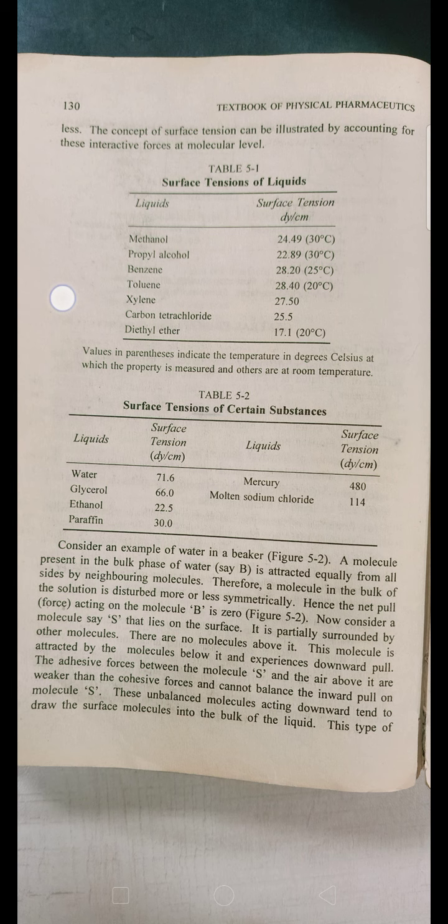But while writing the surface tension we should write the temperature, because this is the surface tension at this temperature. And in the second table, check the surface tension of water. You should always remember the surface tension of water. It is always written as 72 dyne per centimeter.